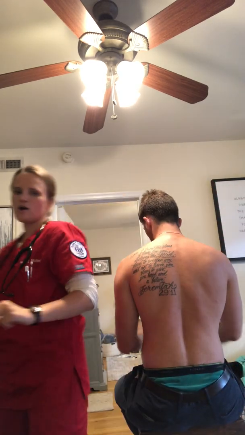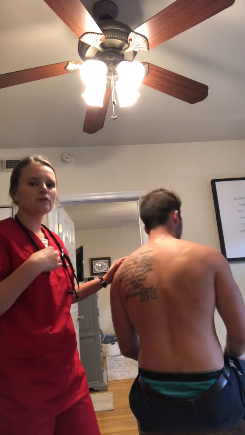Okay, thank you. So that chest expansion is equal bilaterally because my hands both rose and my thumbs moved at the same time. So that looks great, and that completes my assessment. Thank you.